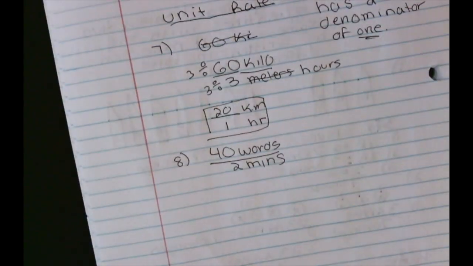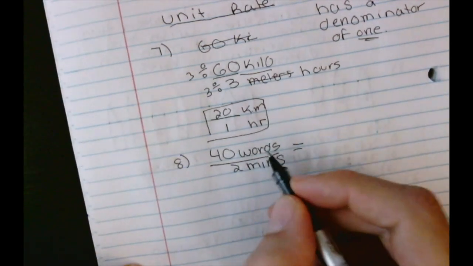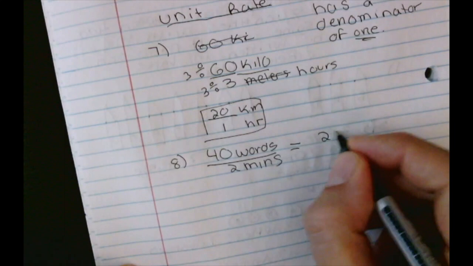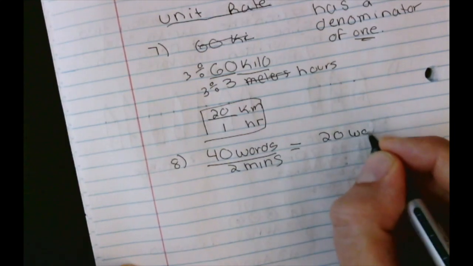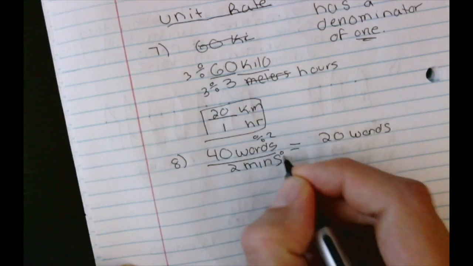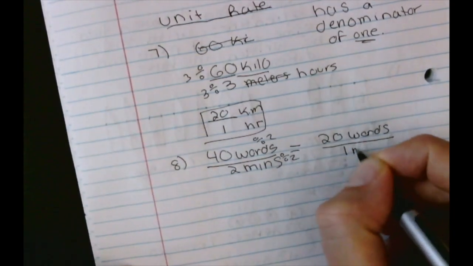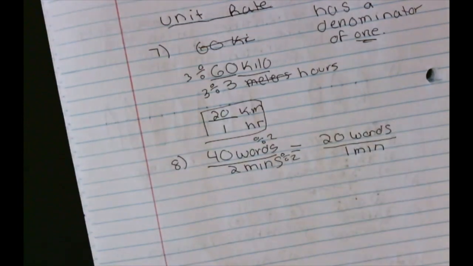Let's continue. We have 40 words in 2 minutes. How many would it be per 1 minute? We're assuming we're typing here. So 40 words in 2 minutes. I'm going to write this as 20 words in 1 minute, because you can divide both of these by 2, since they're both even or end in a 0. So I can type 20 words in 1 minute.